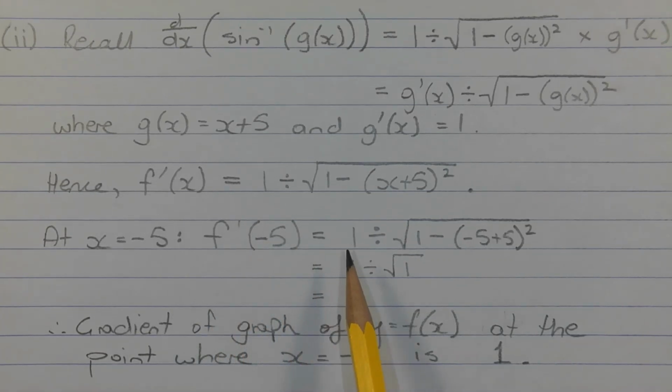At x equals -5, the value of f dash of x, in other words, f dash of -5, is equal to 1 divided by the square root of 1 minus (-5 plus 5) squared. Now, -5 plus 5 is 0, and 0 squared, of course, is 0. So that equals 1 divided by the square root of 1, which equals 1. Therefore, the gradient of the graph of y equals f of x at the point where x equals -5 is 1.